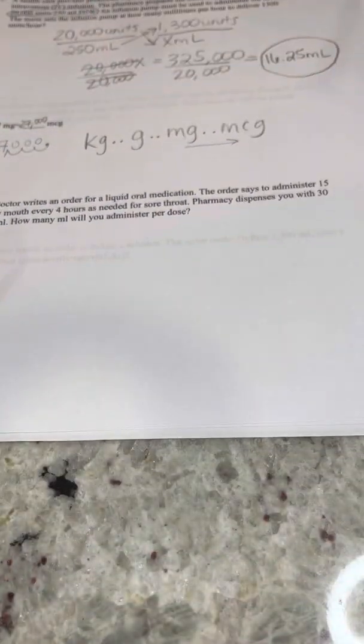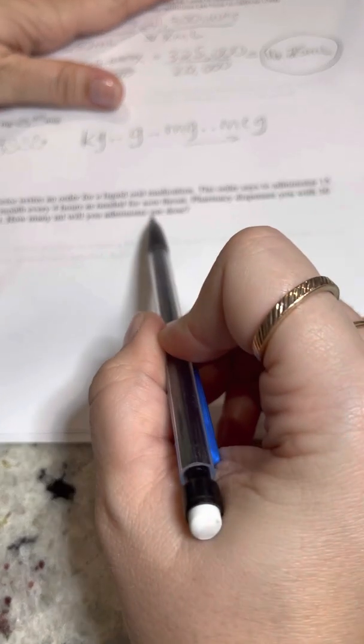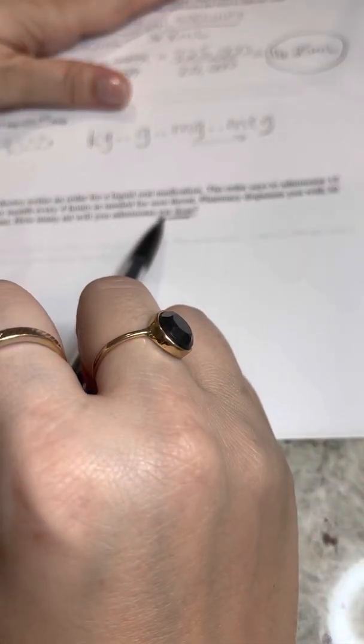All right. The doctor writes an order for a liquid oral medication. The order says to administer 15 milligrams by mouth every 4 hours as needed for a sore throat. Pharmacy dispenses you with 30 milligrams in 3 mLs. How many mLs will you administer per dose? So it says per dose, so this every 4 hours, we don't really need it. If it said per day, then we would multiply at the end, but we just need a dose.